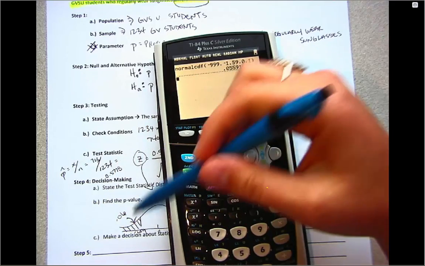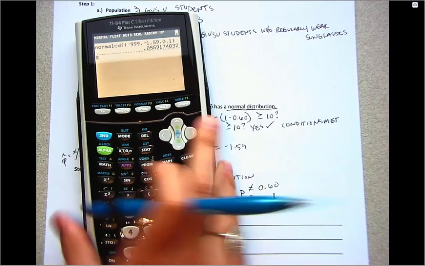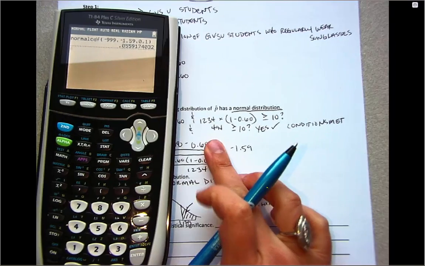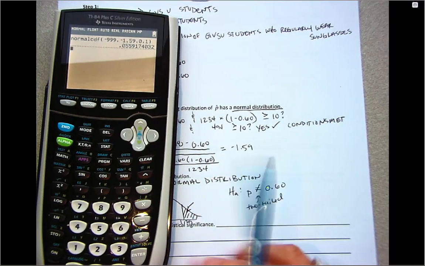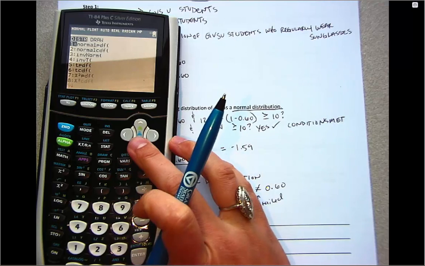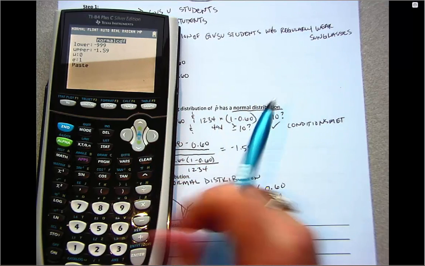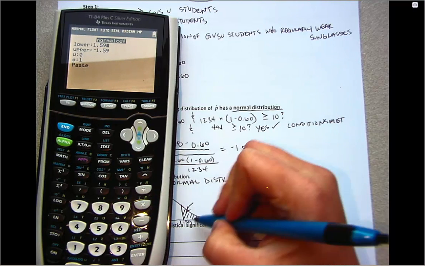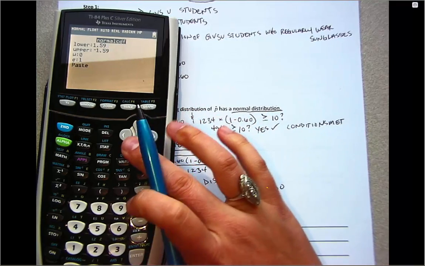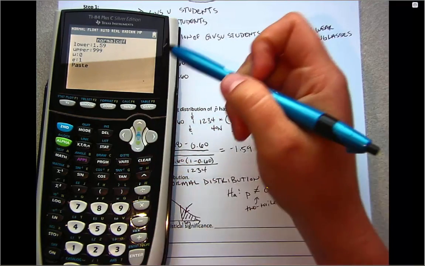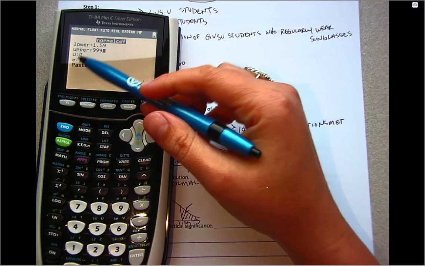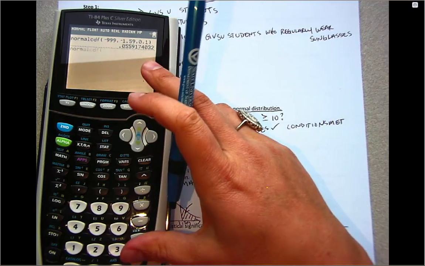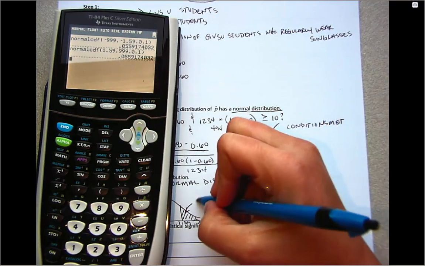So we're almost done. We've found one tail, now we have to find the top tail. So to do that, I'm just going to hide what we already did and just focus on finding what's here. So we're still going second and then vars. Again, normal CDF, but this time our lower bound is actually the positive 1.59. And technically our upper bound is going to be positive infinity, so we're going to change to positive 999. But again, we leave this as 0 and 1. So we go to paste, and this now is about 0.06.